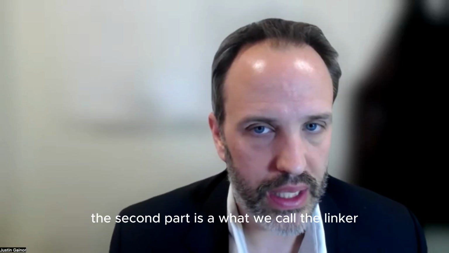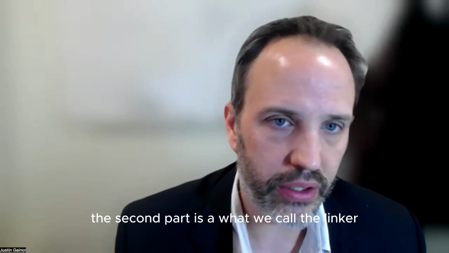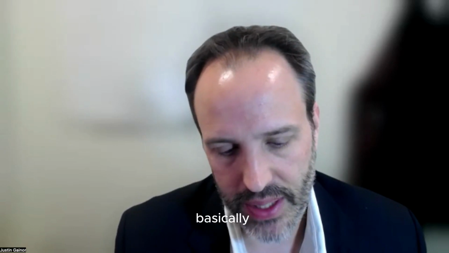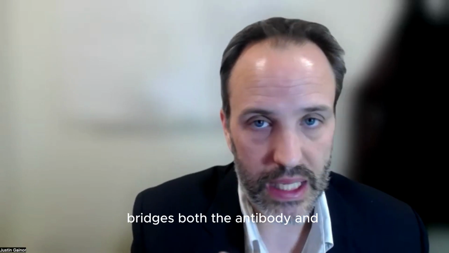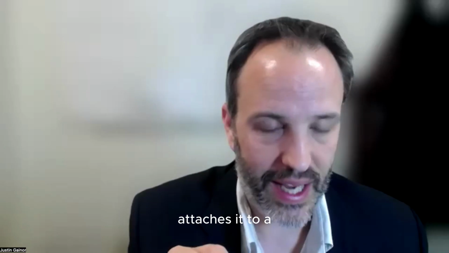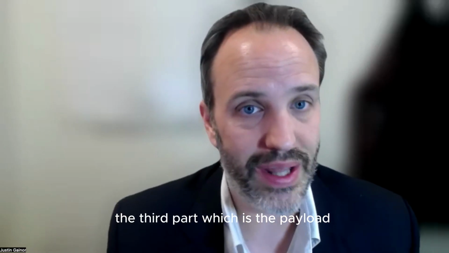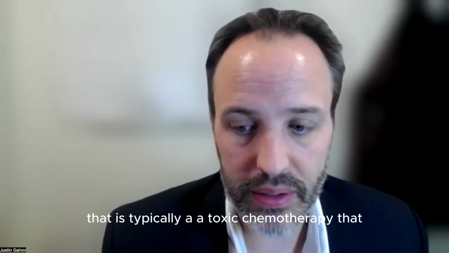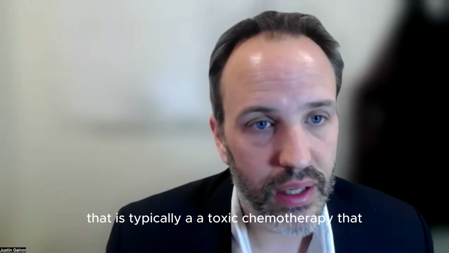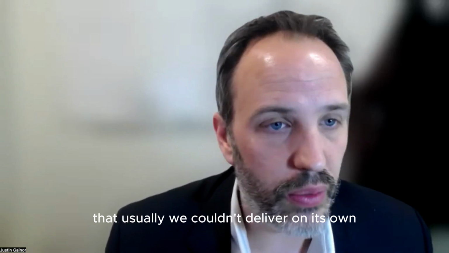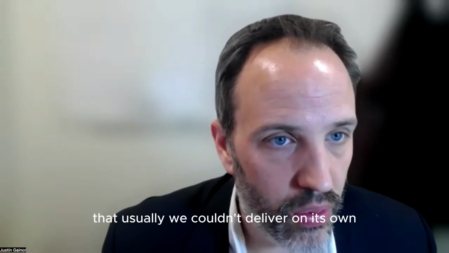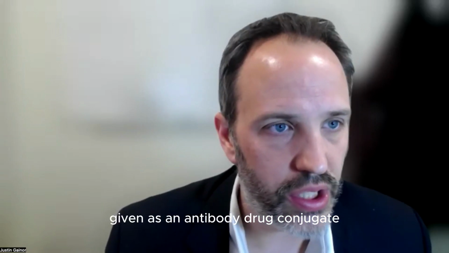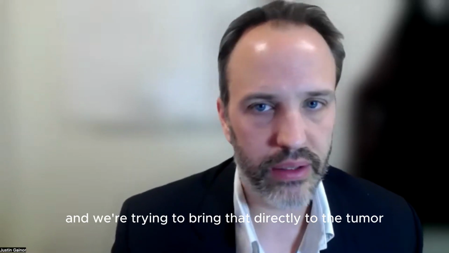The second part is what we call the linker. It's basically something that bridges both the antibody and attaches it to the third part, which is the payload. That is typically a toxic chemotherapy that usually we couldn't deliver on its own. But given as an antibody drug conjugate, we're trying to bring that directly to the tumor.